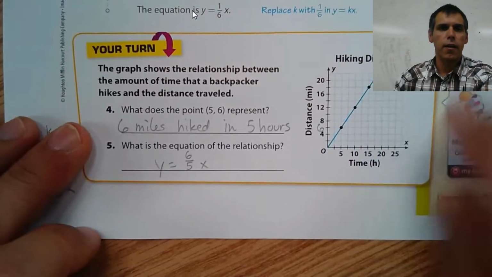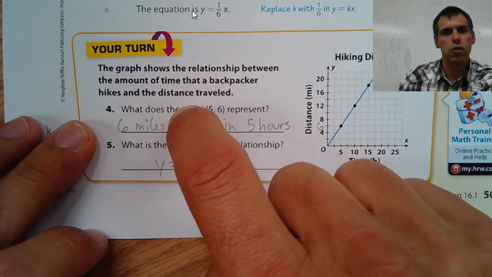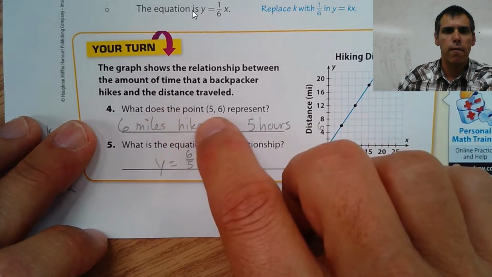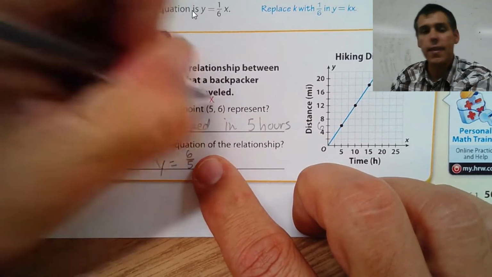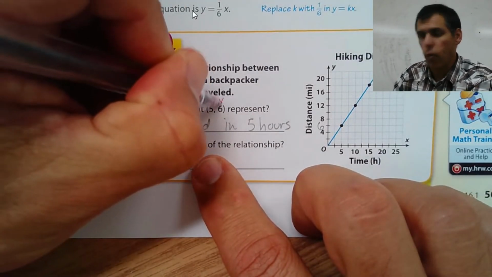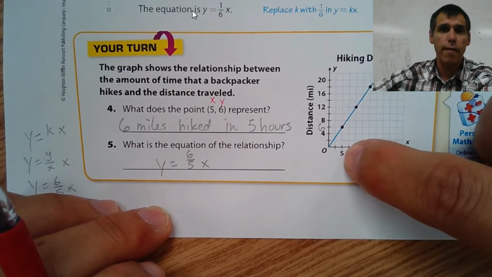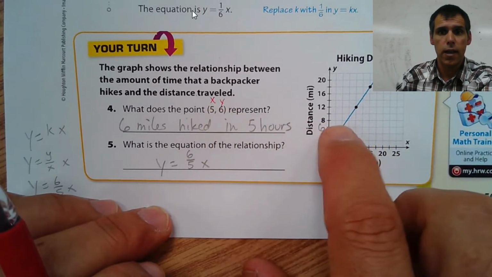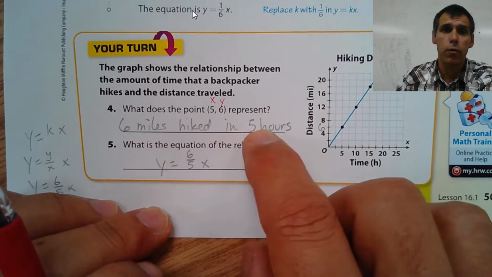The graph shows a relationship between the amount of time that a backpacker hikes and the distance traveled. Okay, so here we go. What does the point 5, 6 represent? Well, this is called an ordered pair, and the first number is the x number, and the second number is the y number. So 5 is 5 hours. And that 6 right there is the distance traveled. So you traveled 6 miles hiked in 5 hours.